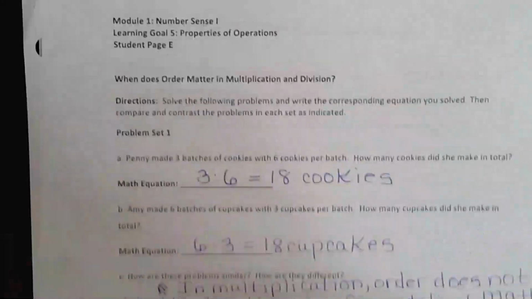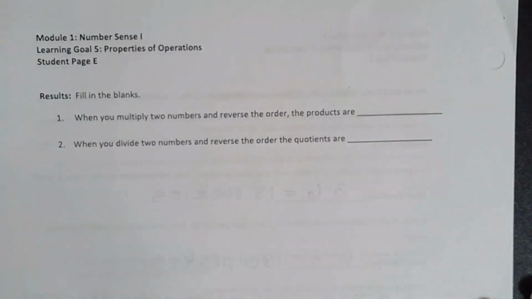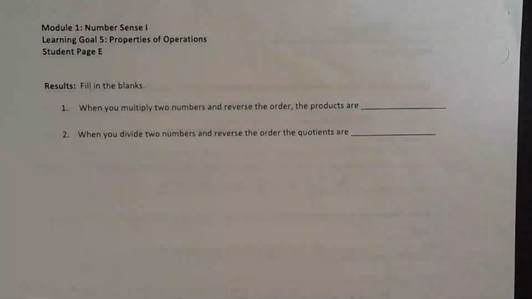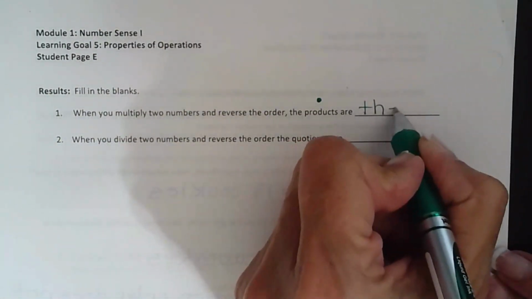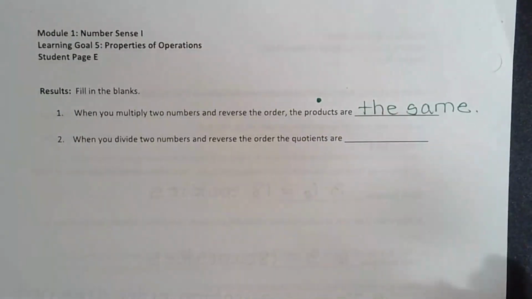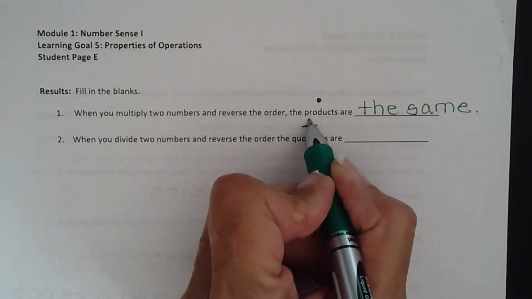Okay, so now we're just going to summarize our findings here. So when you multiply 2 numbers and reverse the order, the products, and remember product is the word for multiplication, are the same. We got 18 for both of those products on the last page. 3 times 6, 6 times 3. Here's another one from our previous notes.